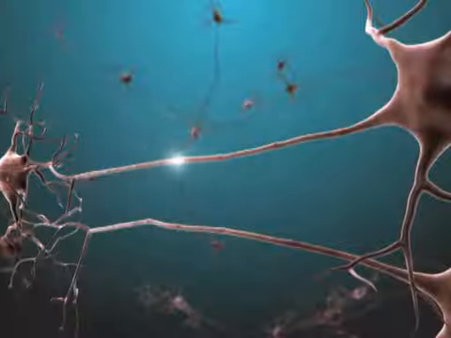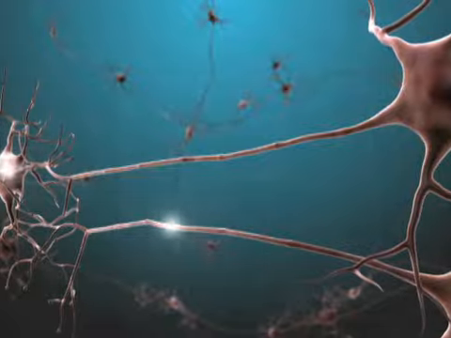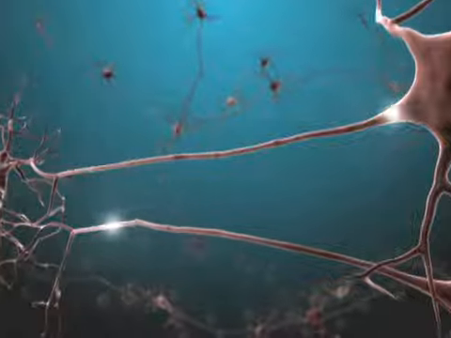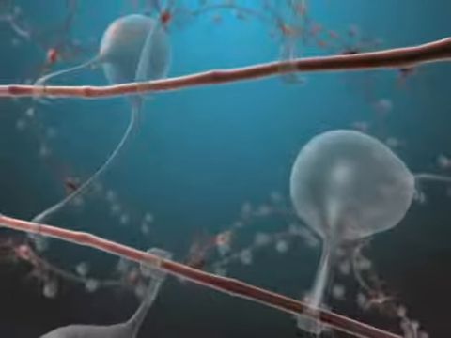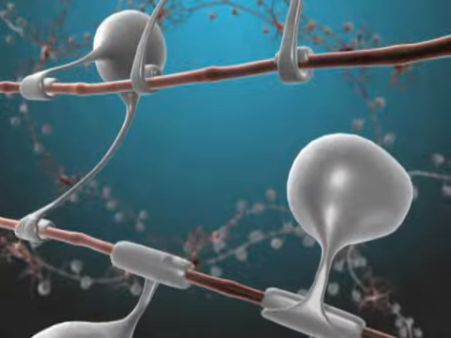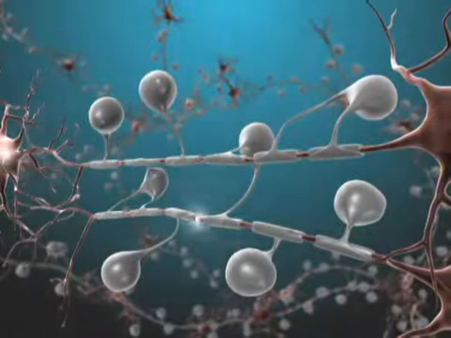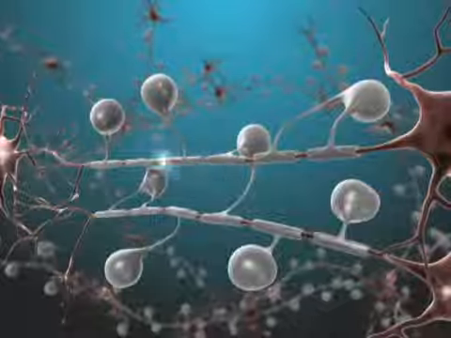The process known as myelination increases the speed at which impulses travel along neurons. Myelin is a form of insulation that speeds the transmission of neural impulses. The myelin sheath is formed by oligodendroglial cells wrapping themselves around the axon of a neuron.